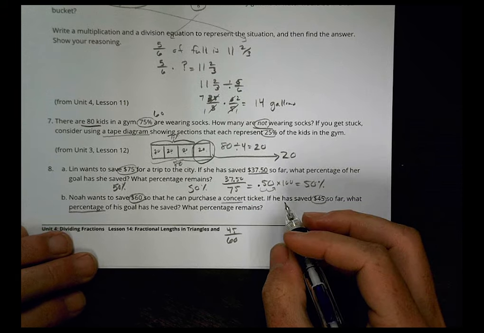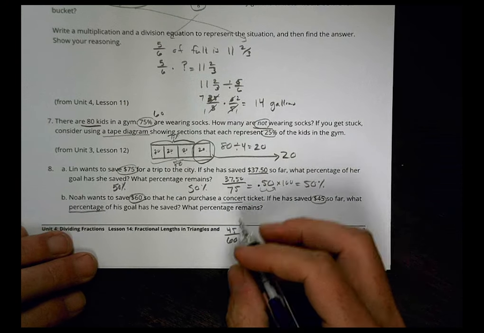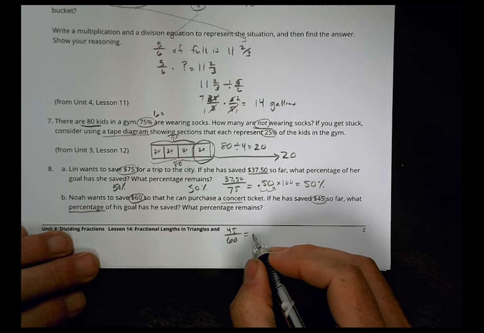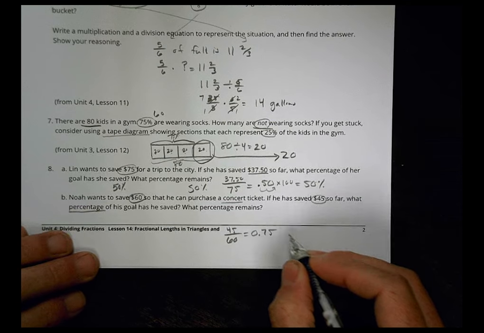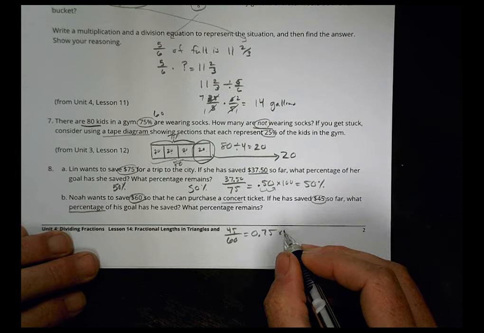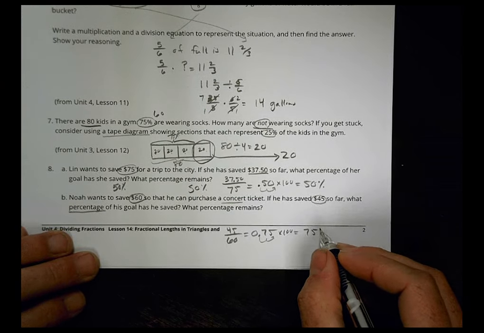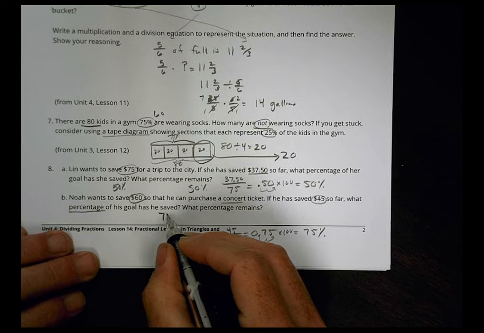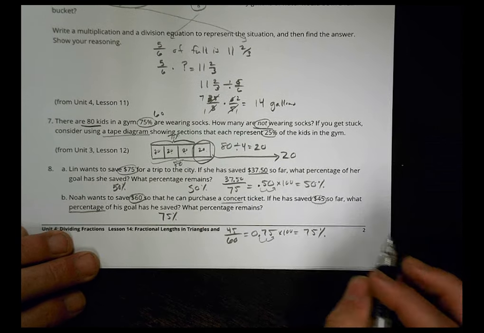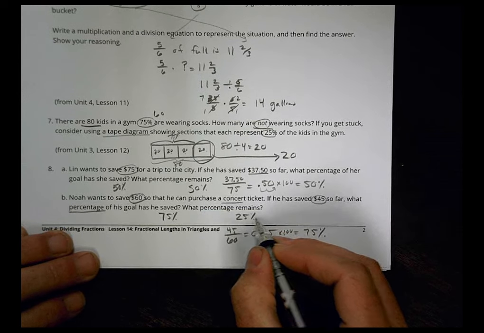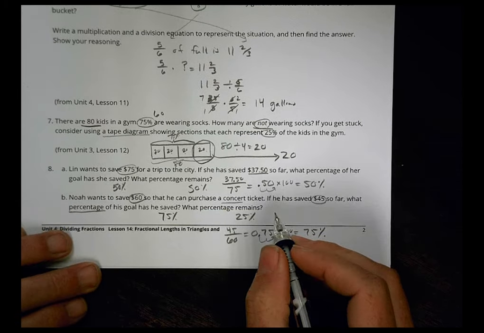So 45 divided by 60 is equal to 0.75. To turn that into a percentage, we multiply by 100, which means move the decimal over 2 spots, which is 75%. So far he has saved 75%, and what remains is 100 minus 75, which is 25%. That's what's left over there.